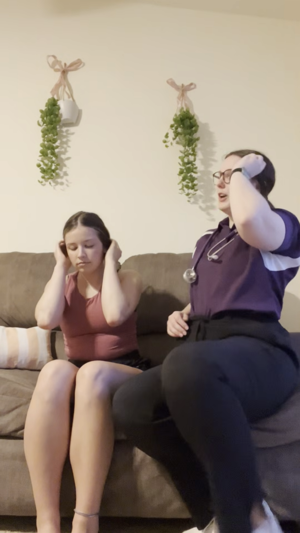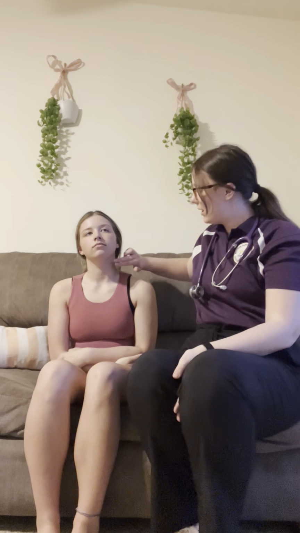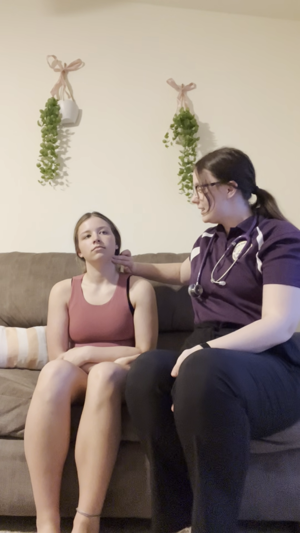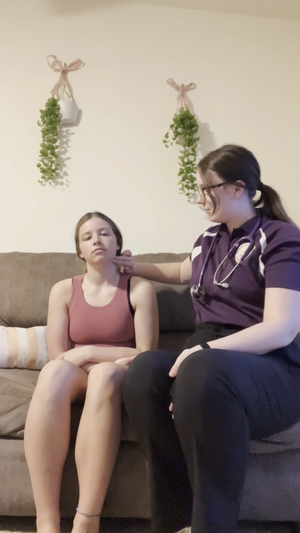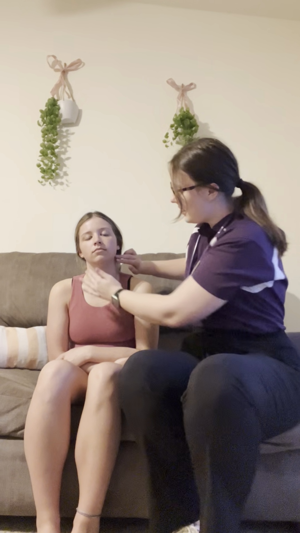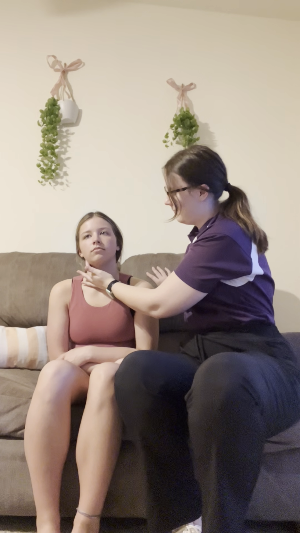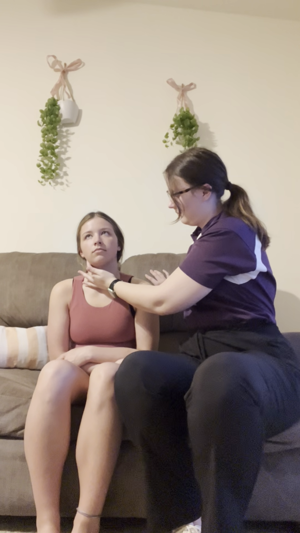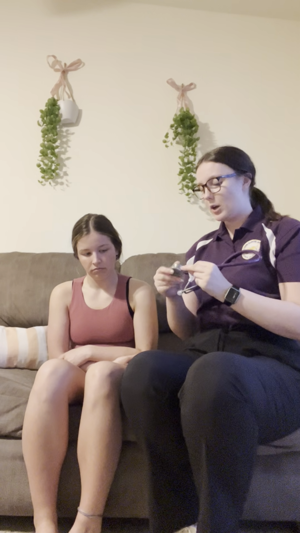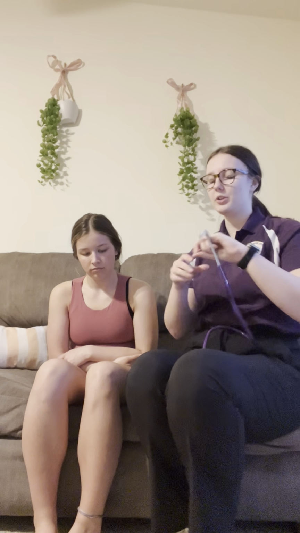Now, I'm going to feel for the carotid pulses, doing this one at a time to prevent any dizziness. Okay, now this other side. What I'm going to do next is listen for any bruits, which would be like a whooshing sound through your artery.